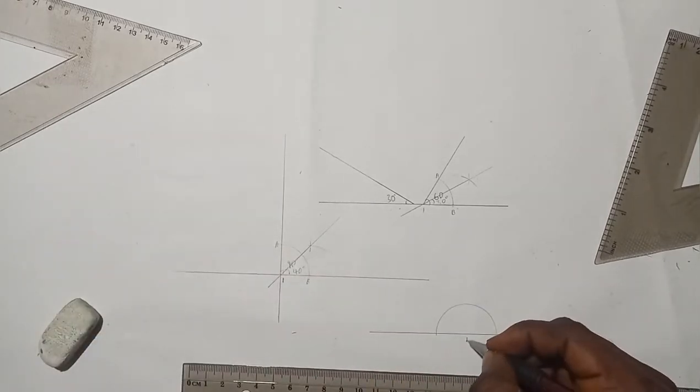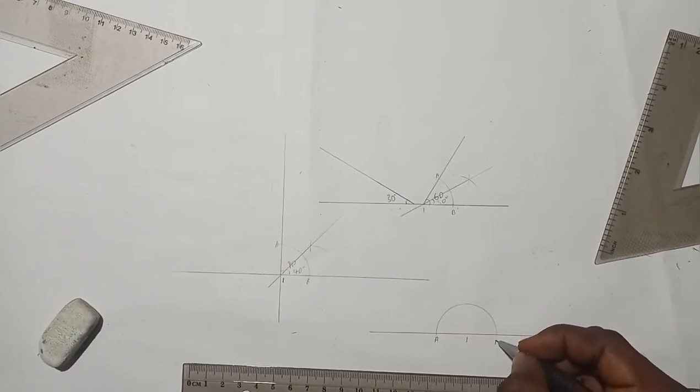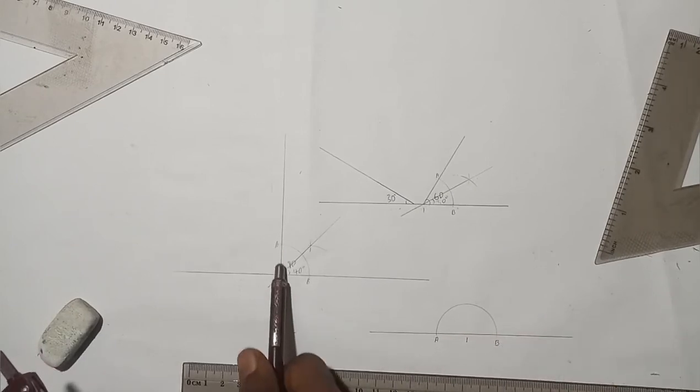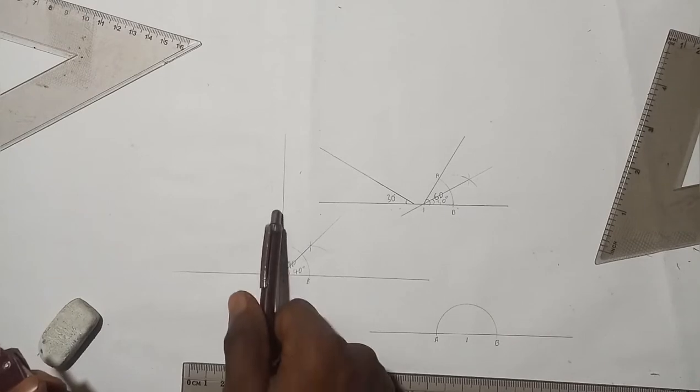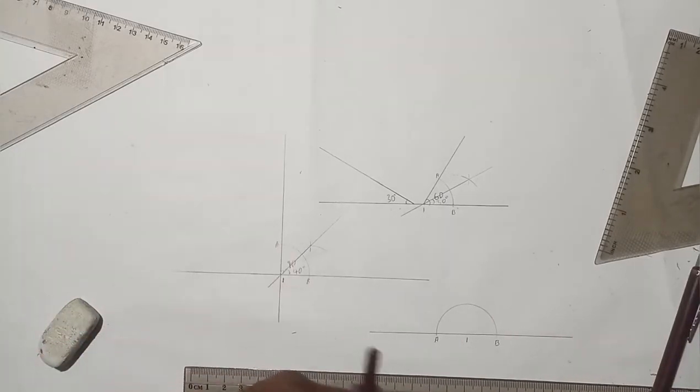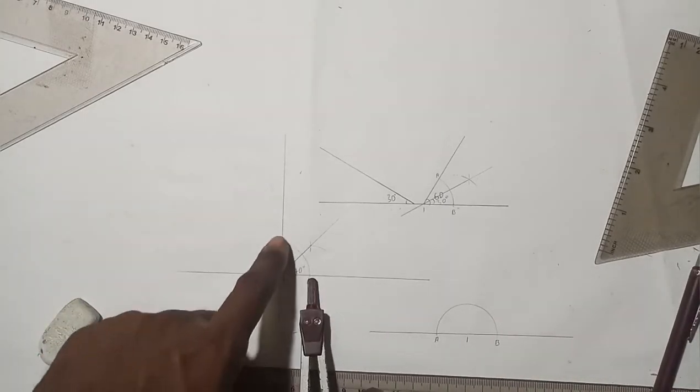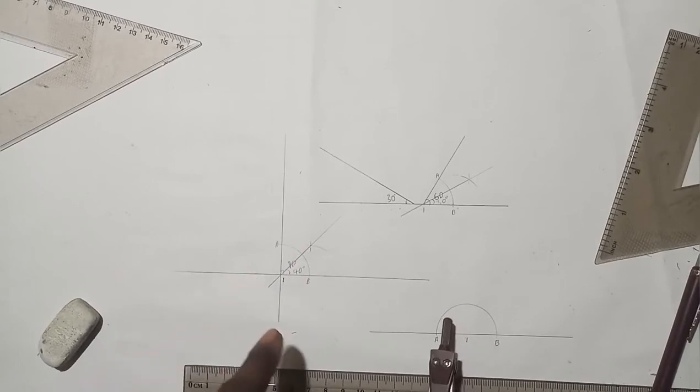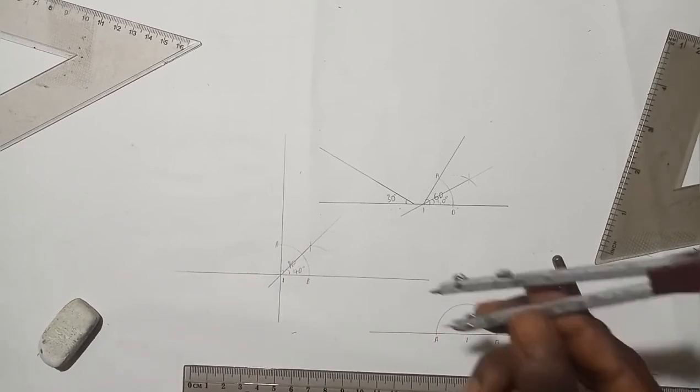These are points A and B. Remember, this was at 90 degrees, the same thing. This was at 90 degrees, which is 90 this side, 90 this side, that's 180. I'm going to show you using 60 degrees, with that same radius, not outside.